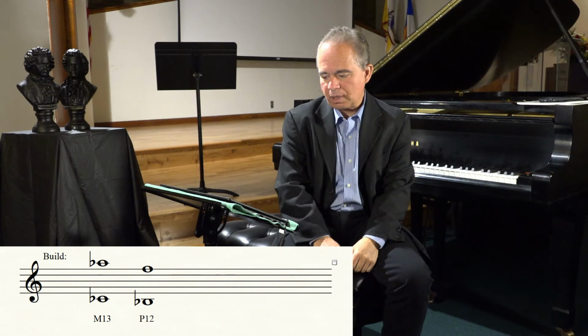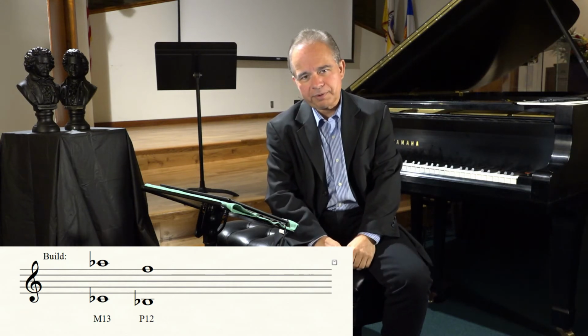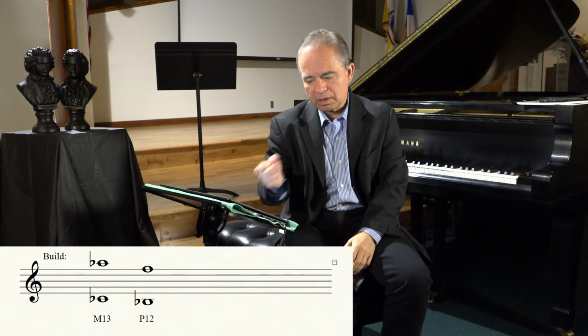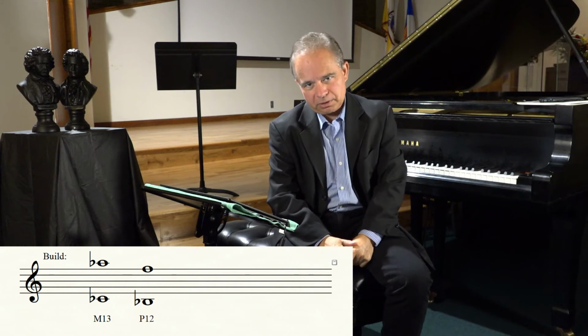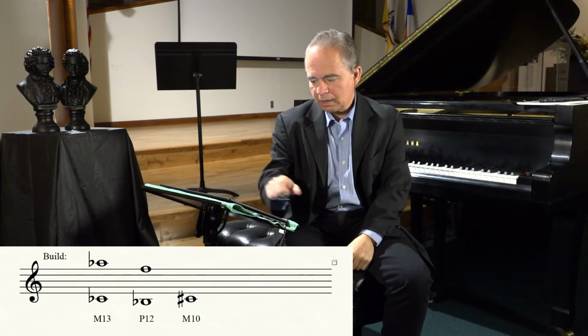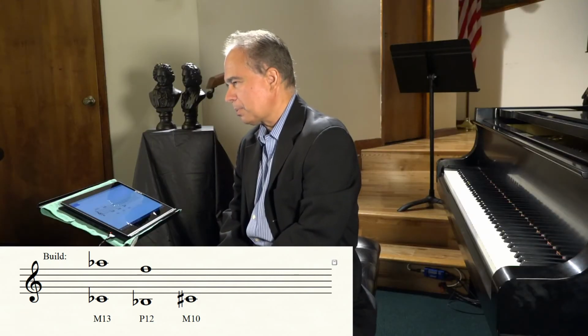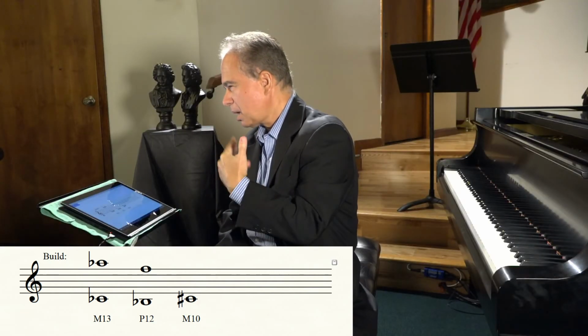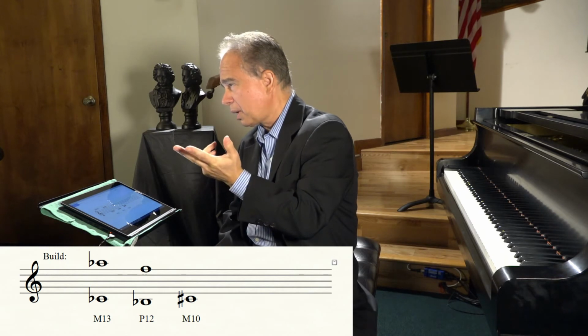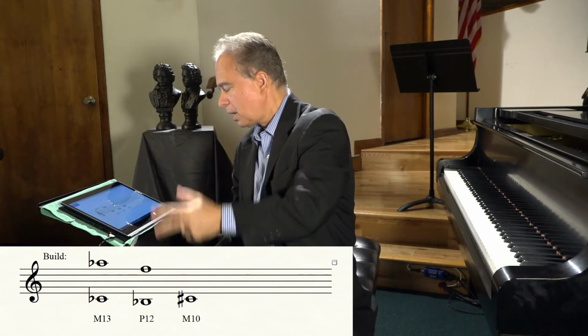Let's see if that's correct. There we go. F to B flat spelled an octave lower gives me a perfect 12th. Okay, let's do one more. A major 10th up from C sharp. I need some kind of an E. C to E is a third, right? Because 10ths are thirds above the octave.